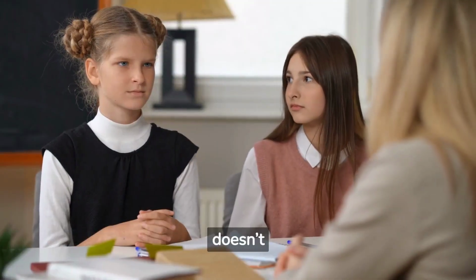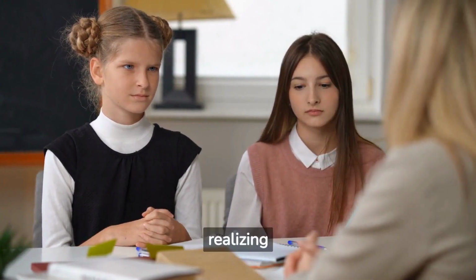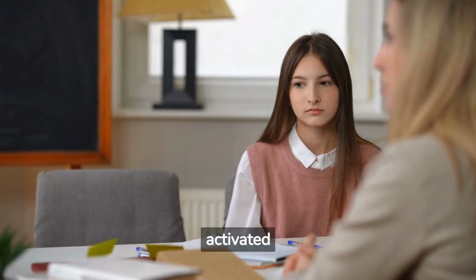So when the teacher he doesn't like offers extra credit, he might just throw out the assignment, not realizing feelings he is being taken advantage of have activated and are driving his decision.